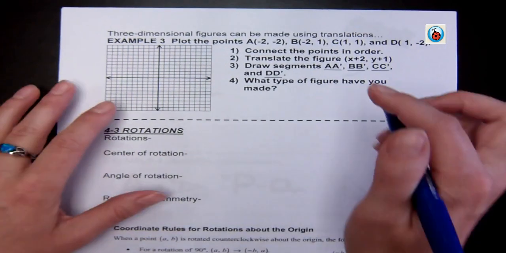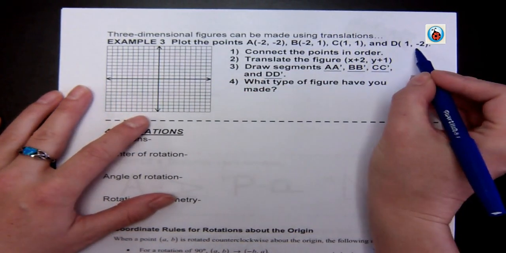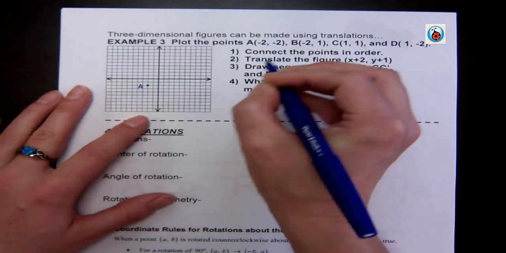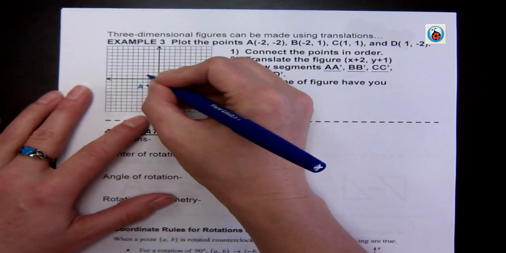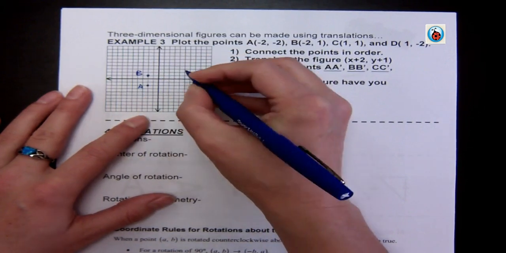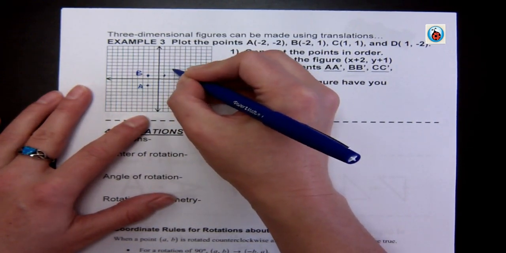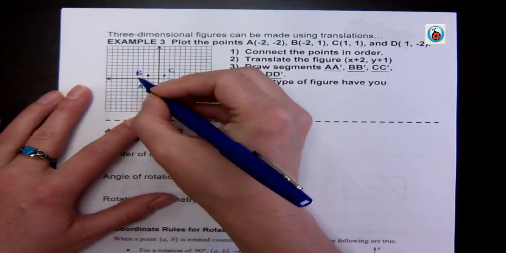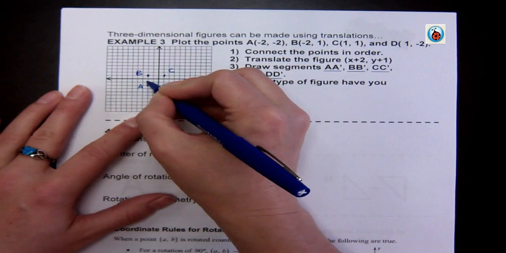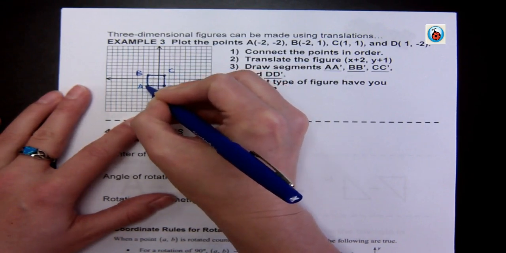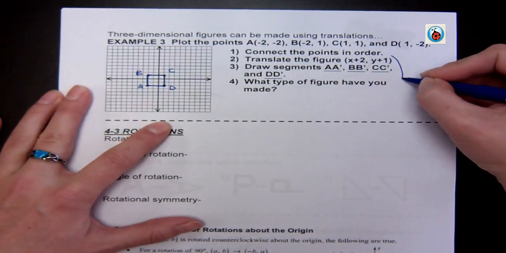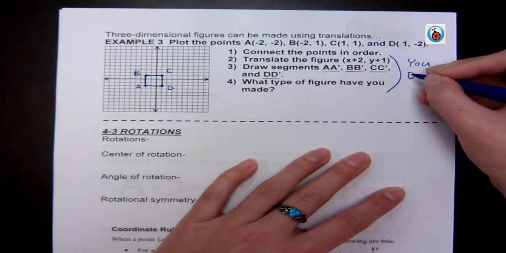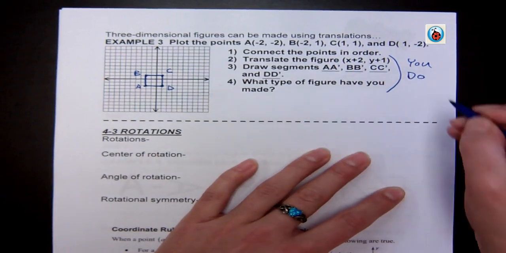For this one, we're going to start out by plotting our pre-image, so our points of -2, -2, which is A, -2, +1, which is B, C is 1 and 1, D is 1, -2, and then I connect them all. I did those first two, and then you do this part and see what type of figure you make.